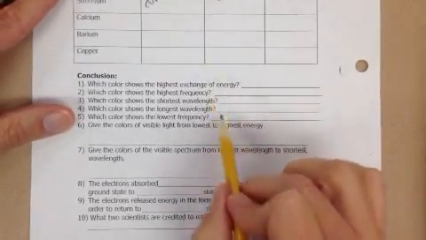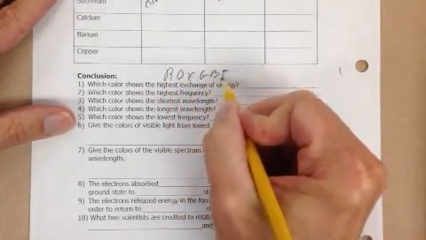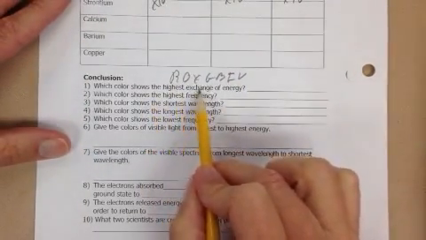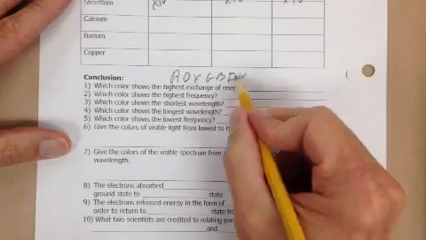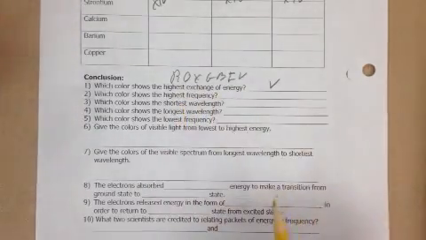Okay, and for these answers here, I would like for you to use ROY G BIV as your choices. So which color has the highest exchange of energy? Well, we know violet has the highest energy, so violet would be my answer. So use ROY G BIV for those right there.